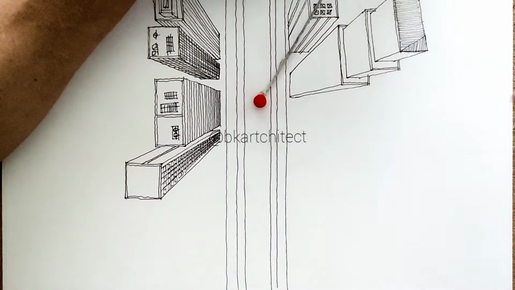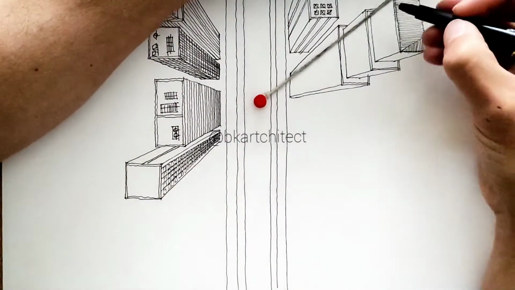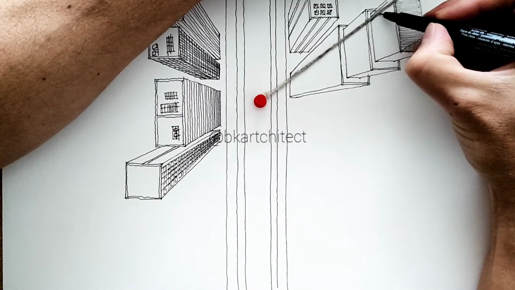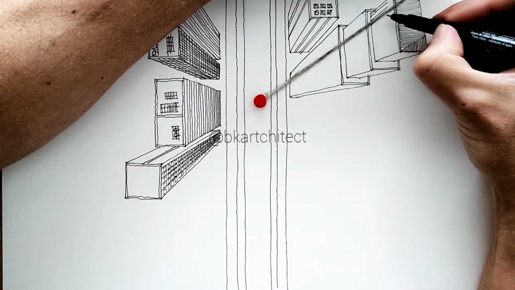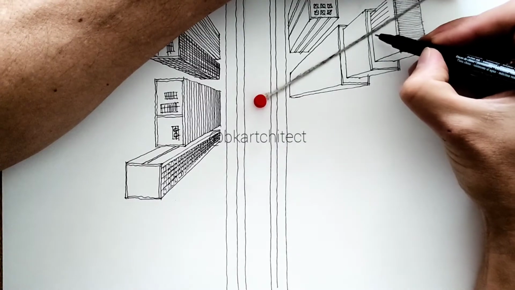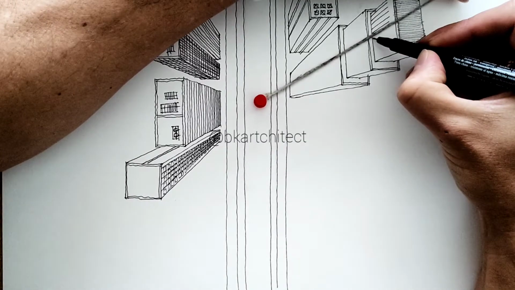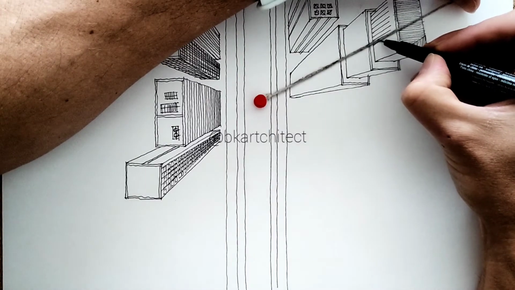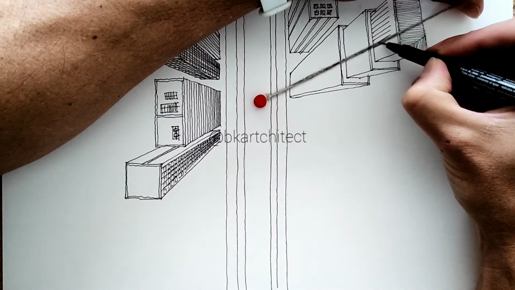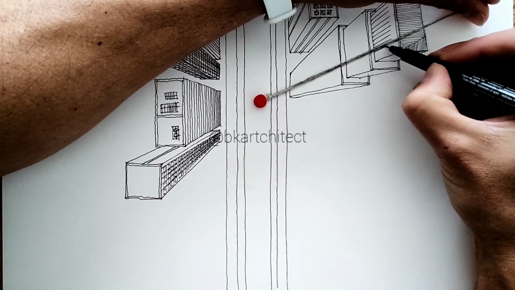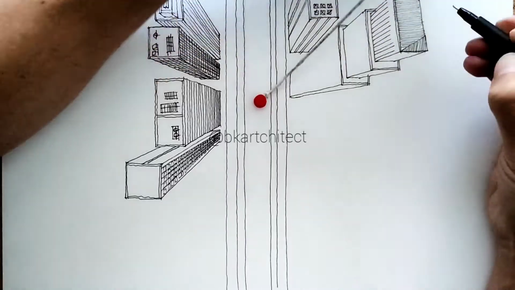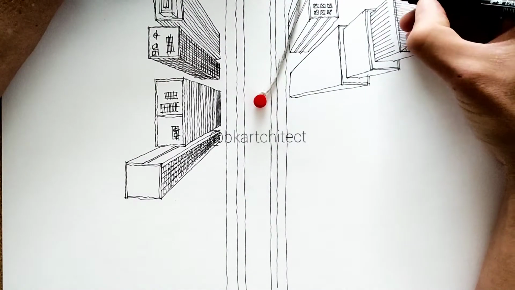If you're drawing a vertical line like the one I'm gonna draw here, for example, a vertical window right here, then you know that you can use the string and the angle is gonna be perfectly accurate. Why? Because our string is pinned to the vanishing point.